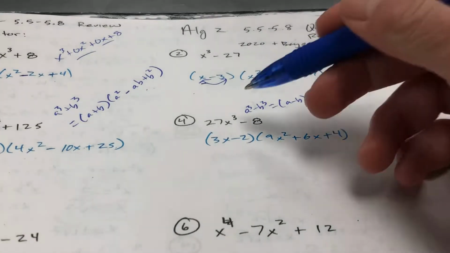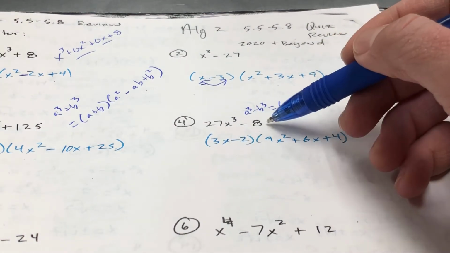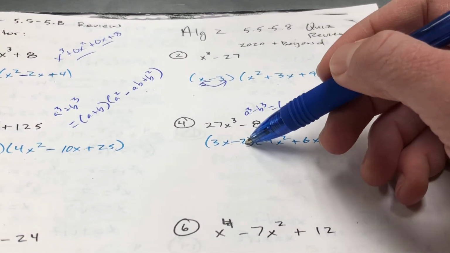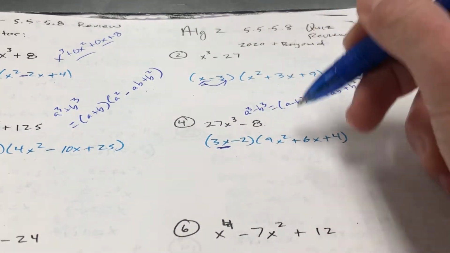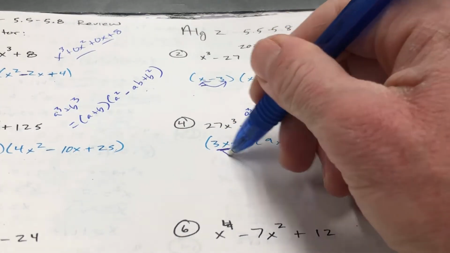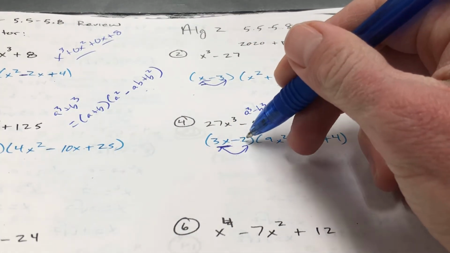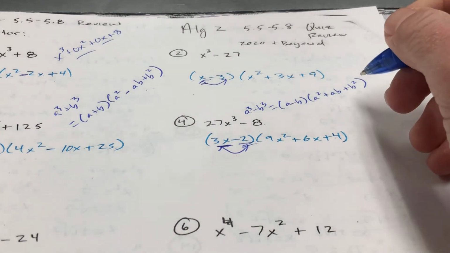On 4, I take the third root of 27. That is 3x minus. I take the cube root of 8. That's 2. I take 3x and I square it. I get 9x squared. If that's a negative, this is a positive. The inner product is 6x. 3x times 2 is 6x. I take negative 2 and I square it. That gives me 4.